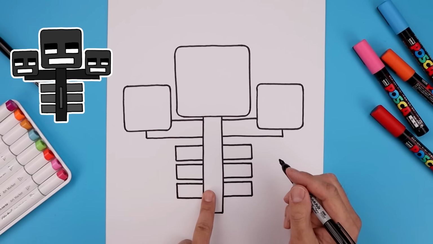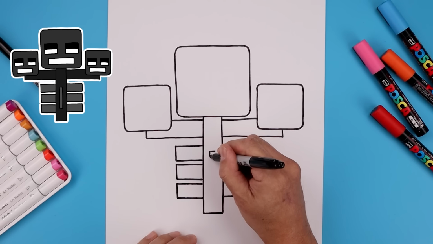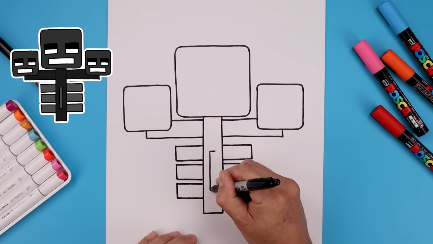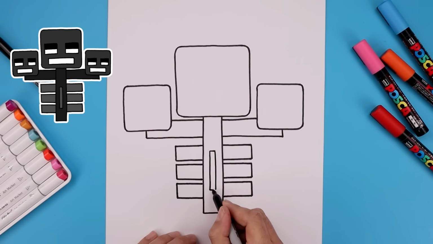Now I want to add a small detail in the center. So let's start with a short line going across the top. Come all the way down. Just going to line up with the bottom row of ribs. And we'll flatten that off.